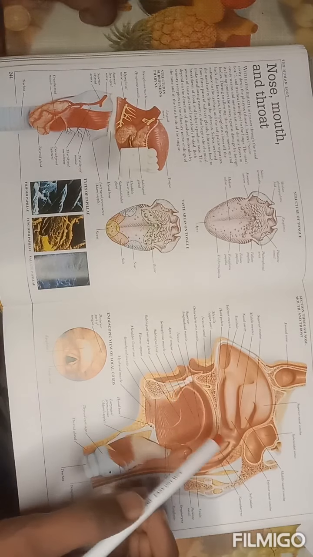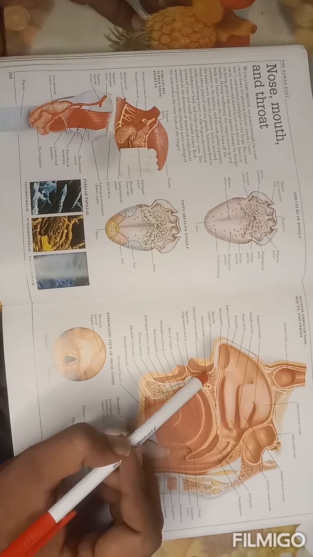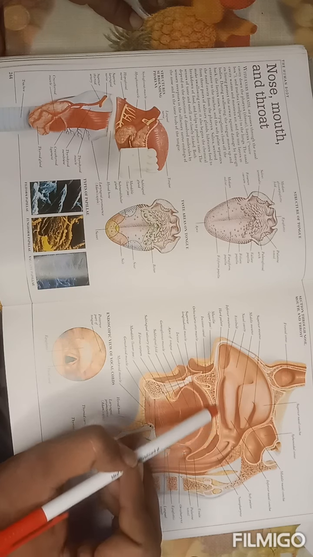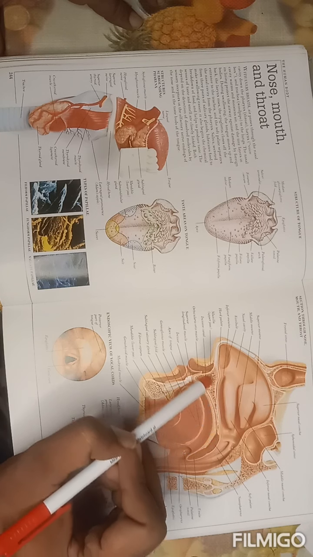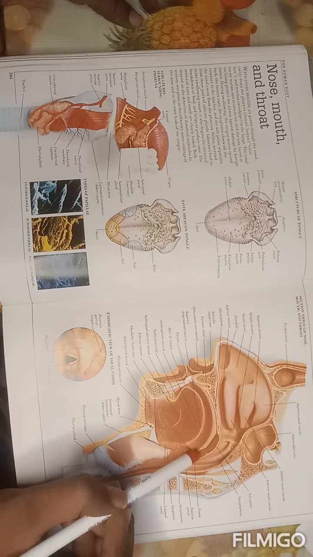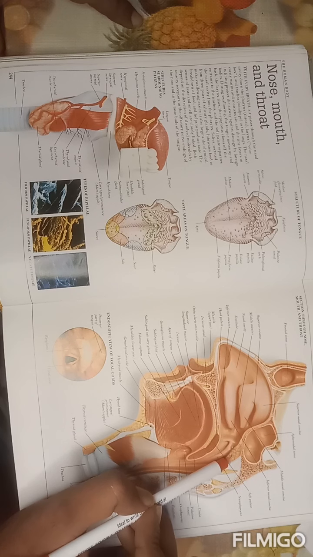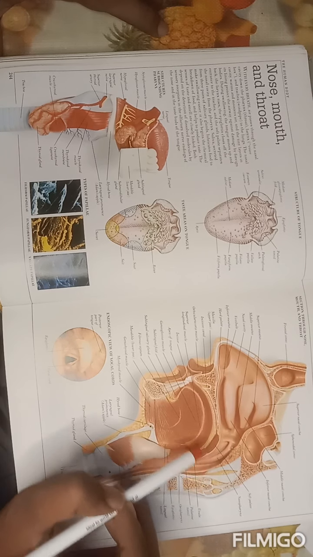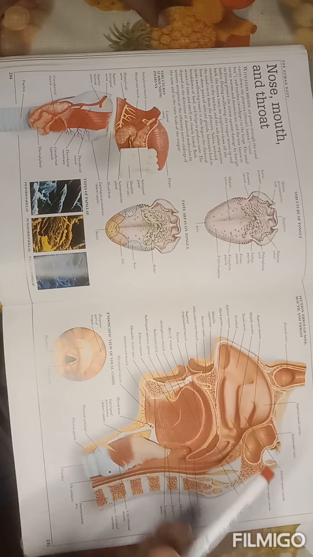You can see here, a very nice picture. This is the nose, and this is the palate bone. This is only half of it, and the remaining part is cartilage. This is the hard palate, this is the soft palate. At the back end, this is the uvula. When you swallow, the uvula blocks the nasal chamber, so it ensures that food doesn't enter into the nasal chamber.